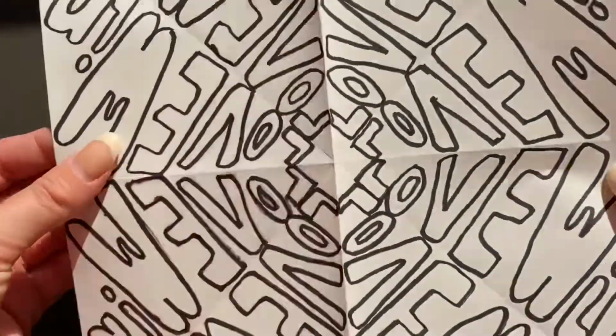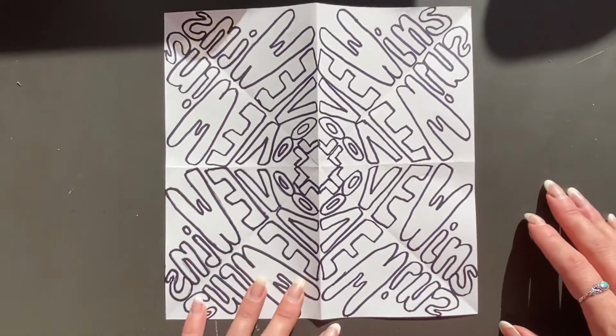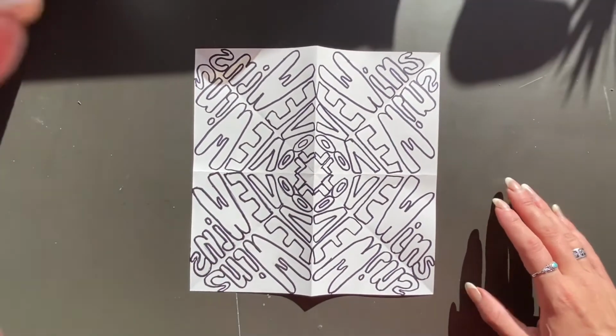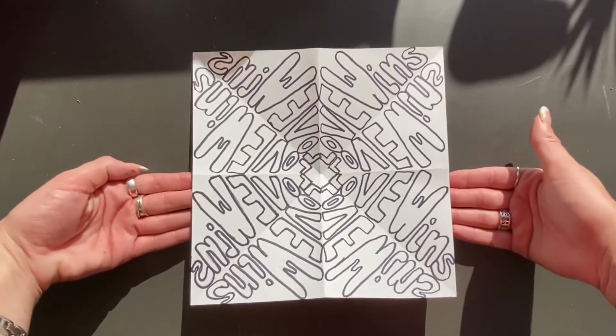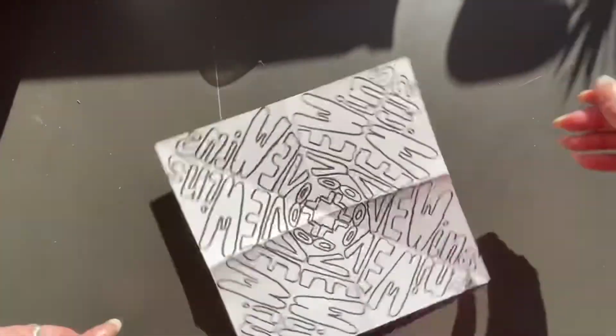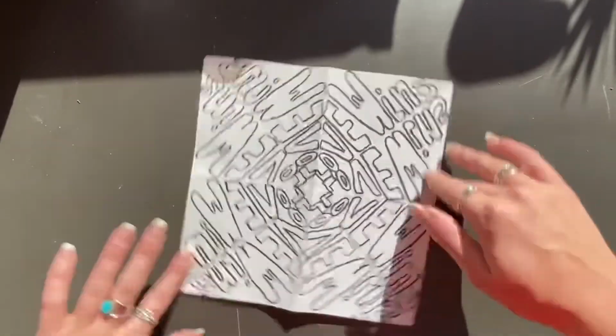And finally, open it up and wow, look at that. You have just created a Kuba-inspired design. And what's so cool is that it's like an infinite loop. I love how it looks, and I hope that you love how yours looks as well.